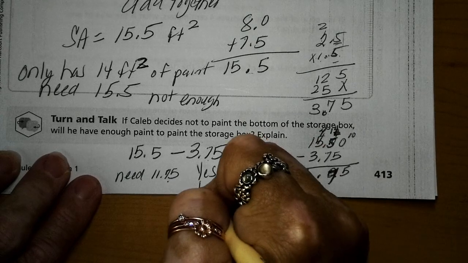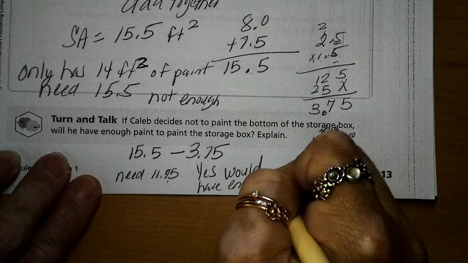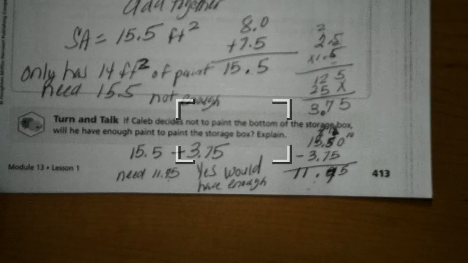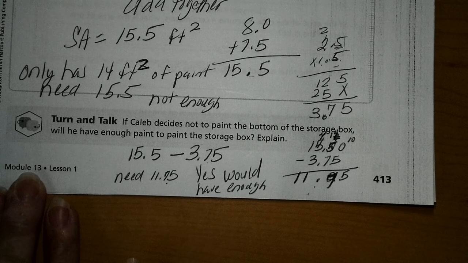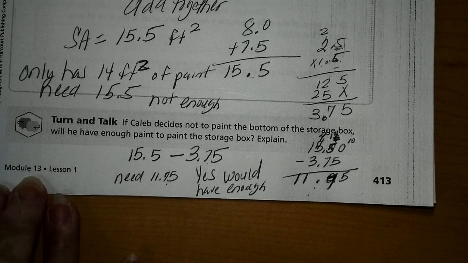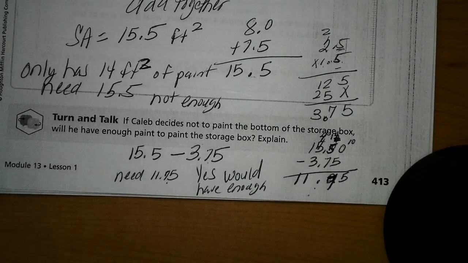Yeah, so yes, would have enough. Okay? All right, we ready?